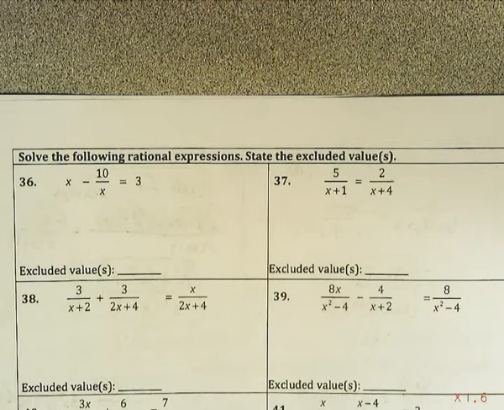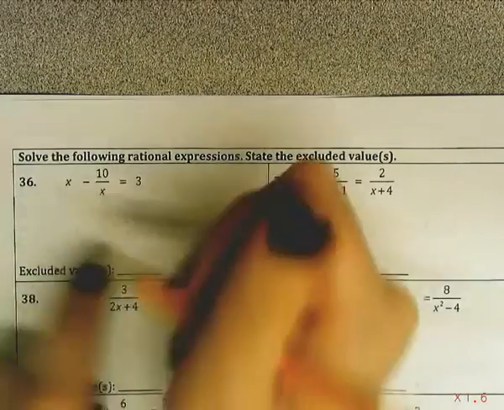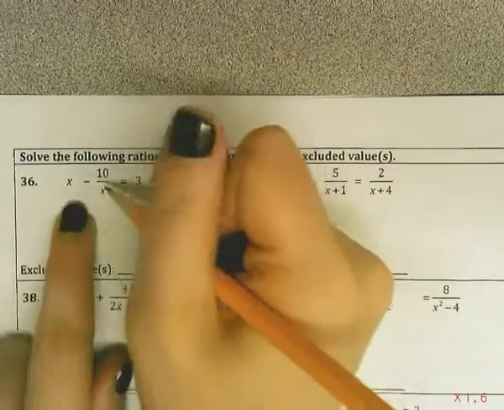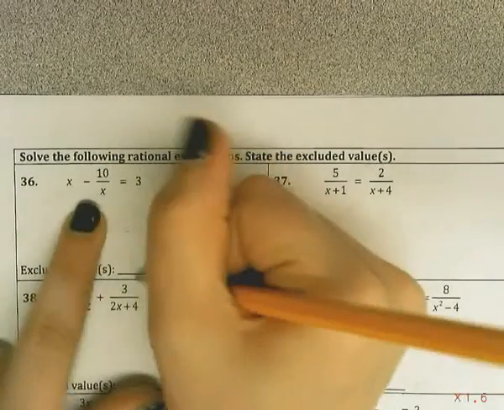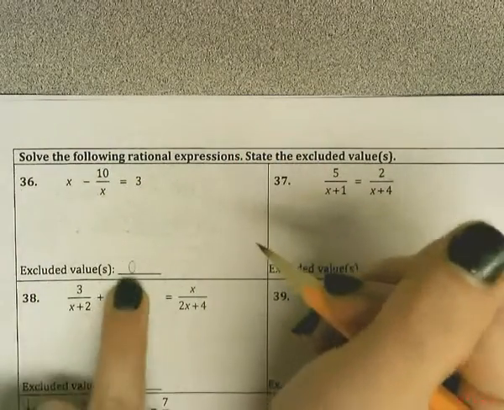Okay, I'm actually going to do these in pencil because it's easier to mess up, and so I want to make sure that if I write something crazy, I can get rid of it. So when I'm looking at 36, the first thing is I'm dividing by x, so I can't divide by 0. So that's my excluded value.